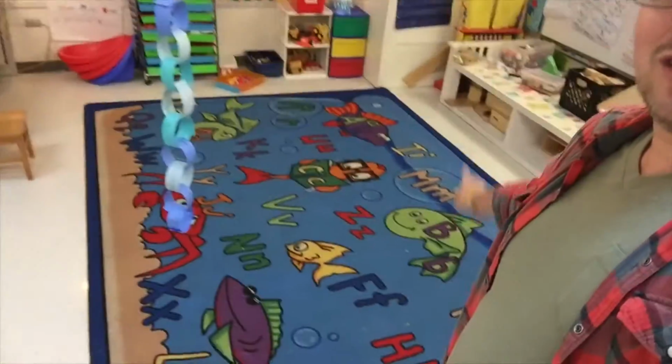I've got my big rug right here, which I just changed. It used to be those rubber squares that are like gym mat squares, like these. They're actually under it.